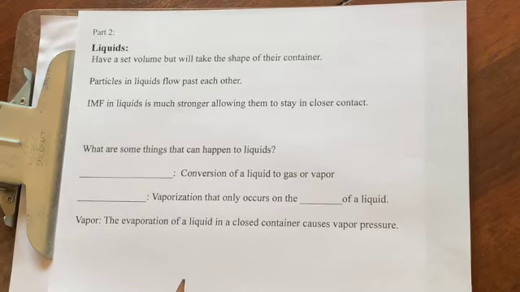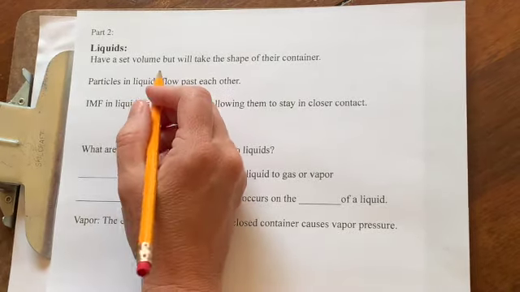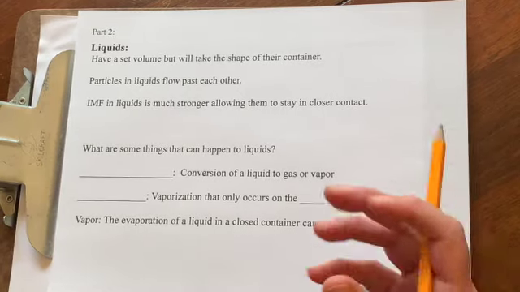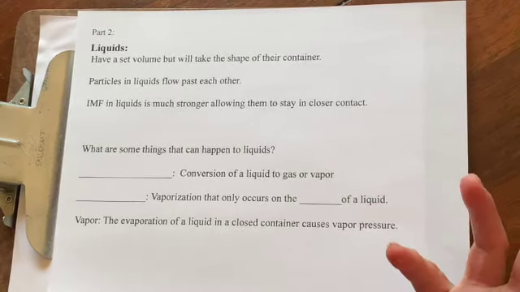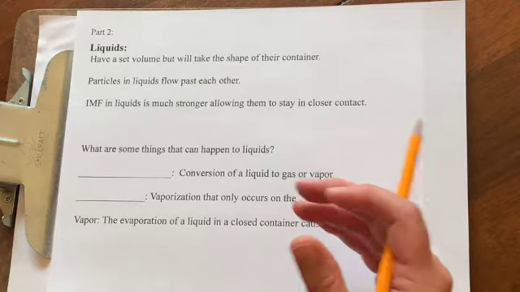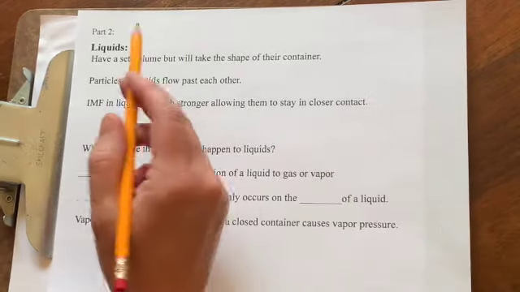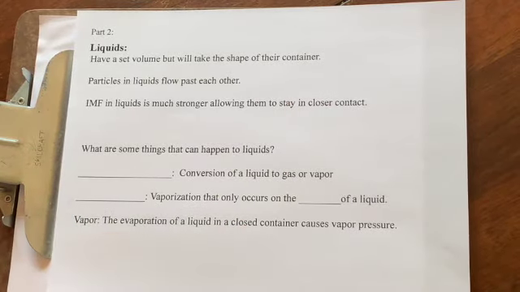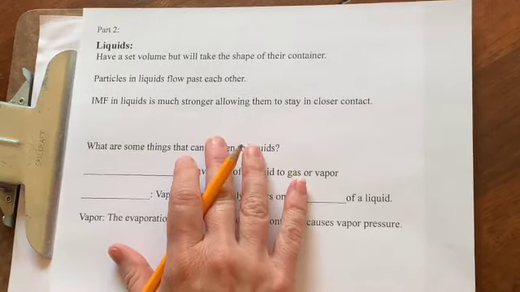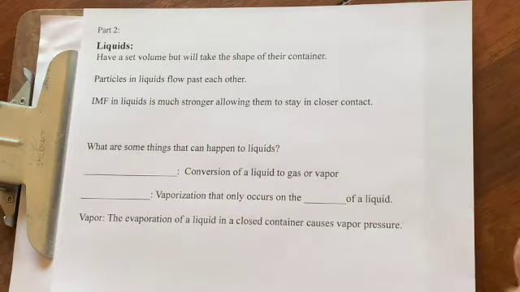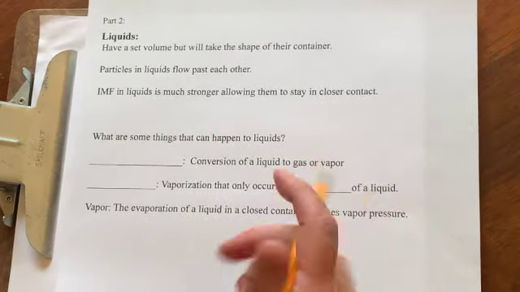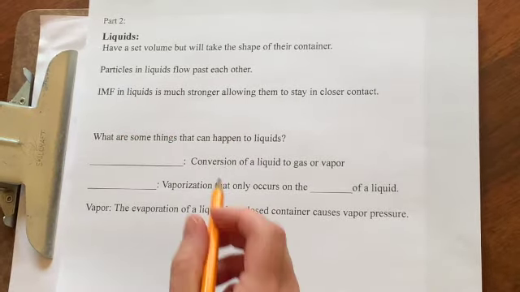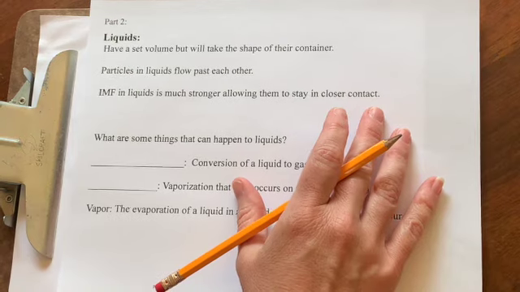So liquids have a set volume, but will take the shape of their container. And we're used to that. We deal with liquids all of the time. Whether it's a water bottle, a glass of water, a test tube of water, it's going to take the shape of whatever that container is. Particles in liquids flow past each other. That's how you can kind of visualize their motion, as opposed to gases, which is just kind of motion all over the place. The intermolecular forces in liquids are much stronger than those of gases, allowing them to stay in closer contact.